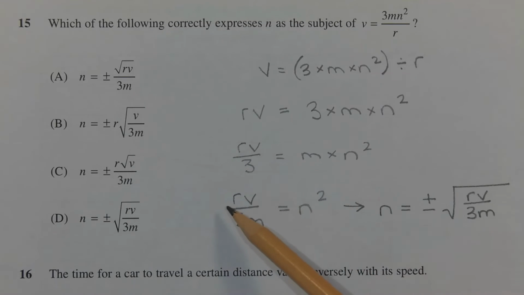So we have rv over 3m is equal to n squared, but we want to make n the subject, not n squared. So the inverse or the opposite of squaring a variable is to take the square root of it. So to cancel out this squaring operation there, we take the square root of both sides. So the square root of n squared is just n.